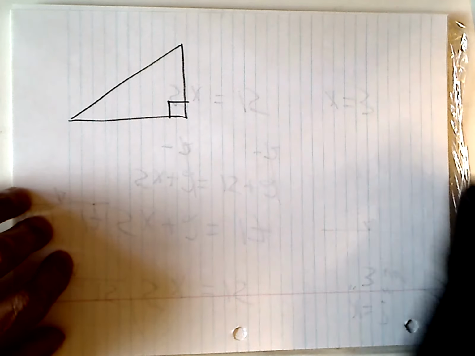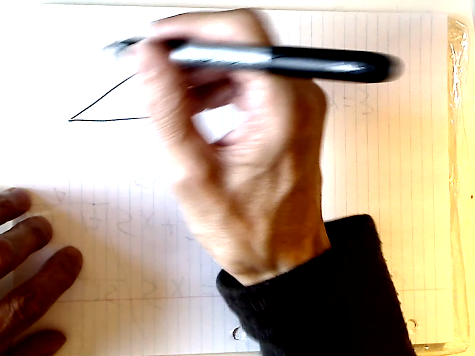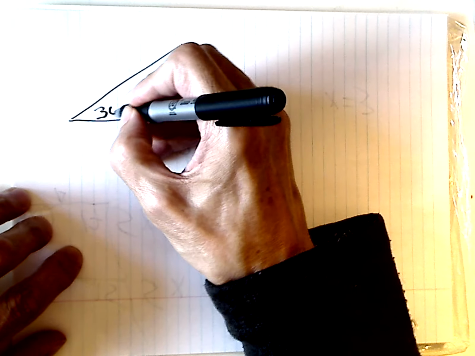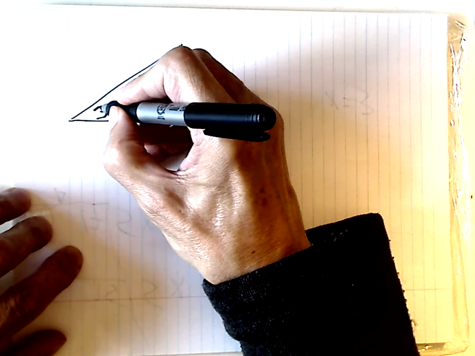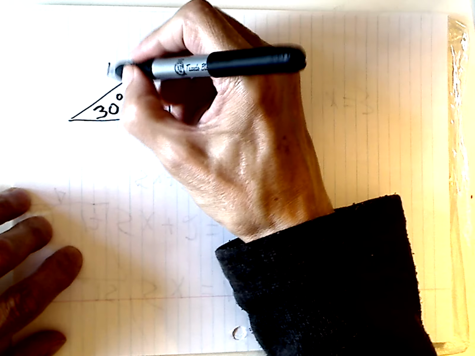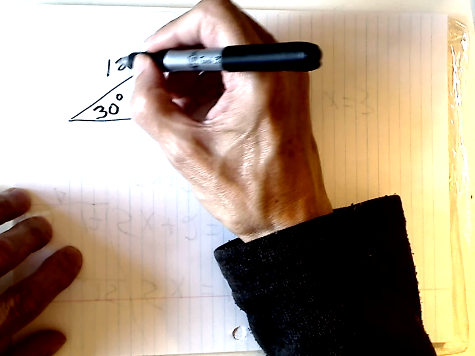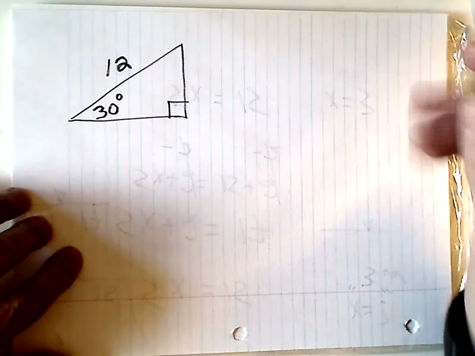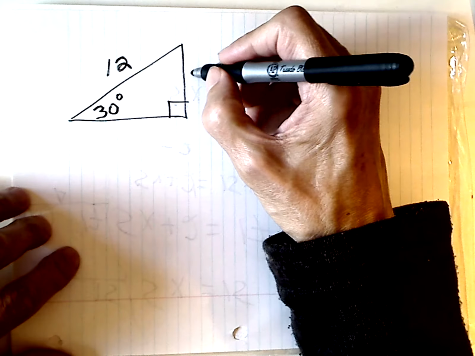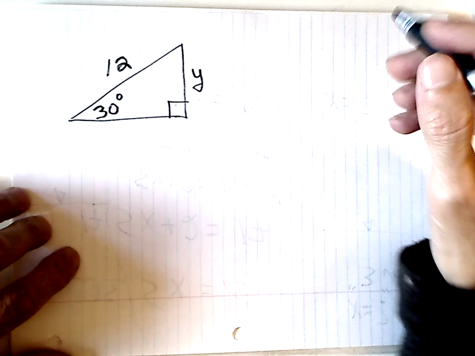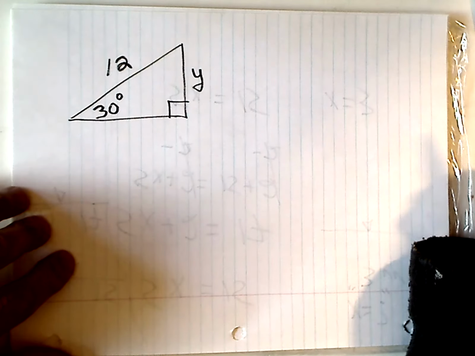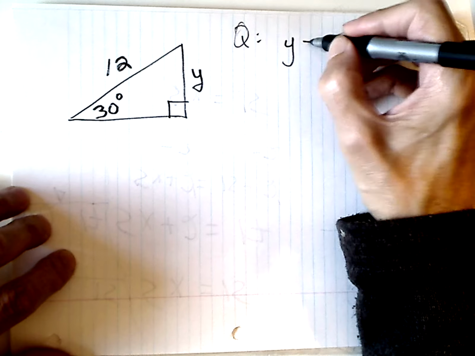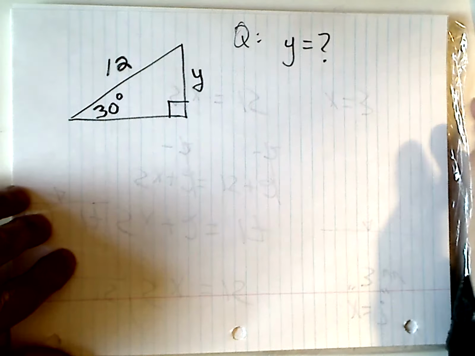Now, what we'll do is we'll say that this angle down here is 30 degrees. We'll say the hypotenuse, the long side there, is 12. And for this question, what we'll do is we'll figure out what this side is, the y side. So that's the question. How long is y?